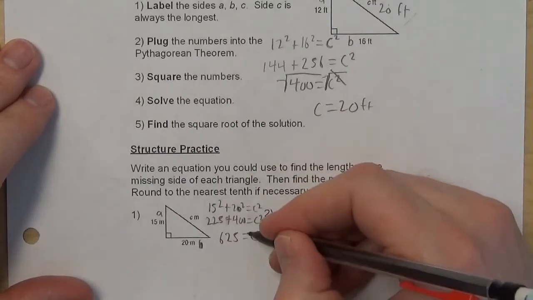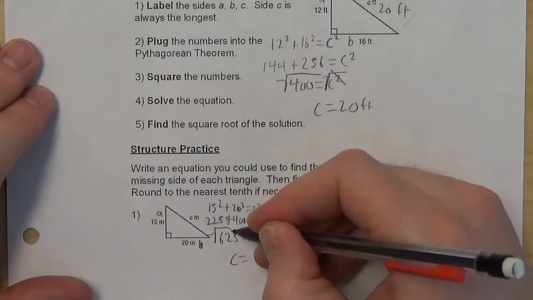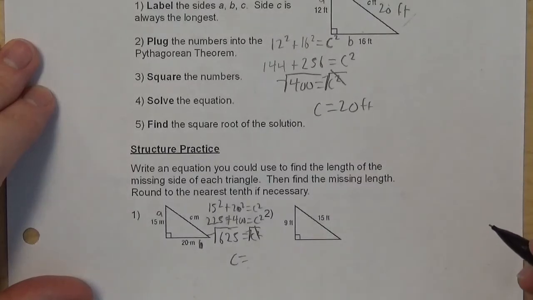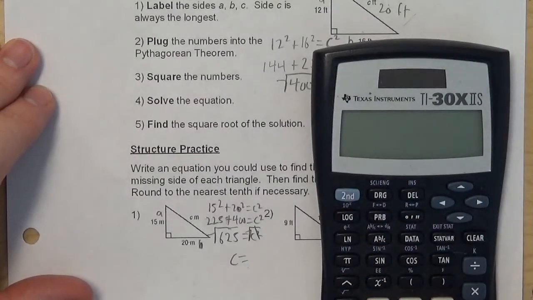We have what C squared equals, but we undo the squared by taking the square root. That's going to be our last step every time today. Take the square root to undo the squared. The square root of 625, in other words, what number times itself equals 625? I know what it is, but we're going to be using calculators some today. So if you don't have a calculator, you need to pause the video and go get a calculator.